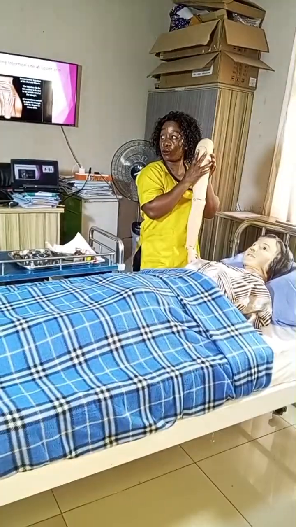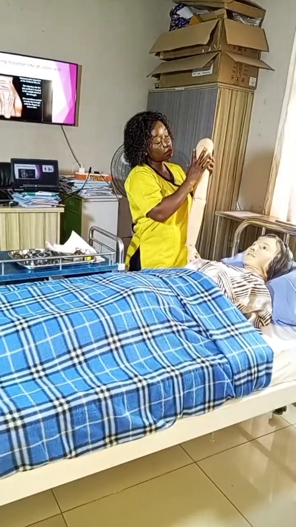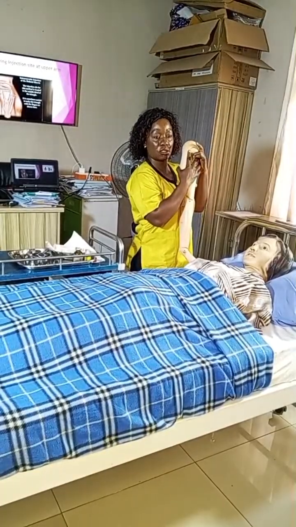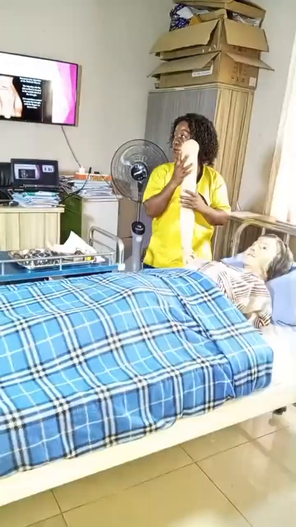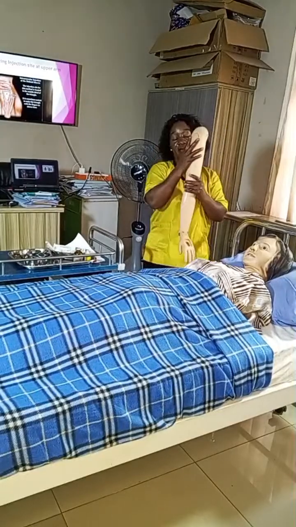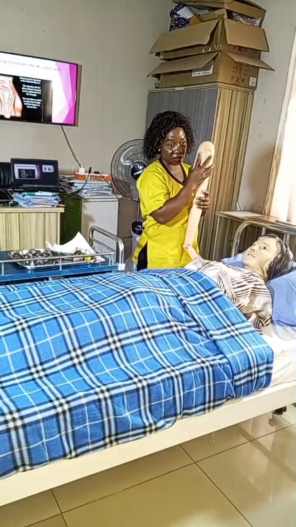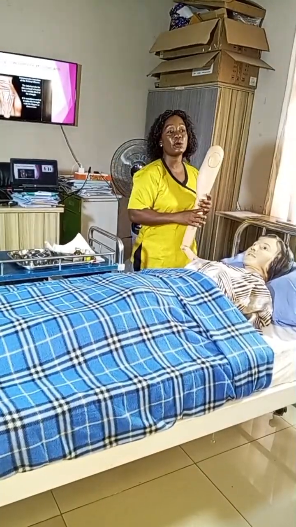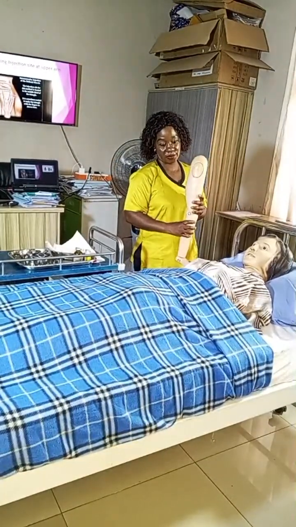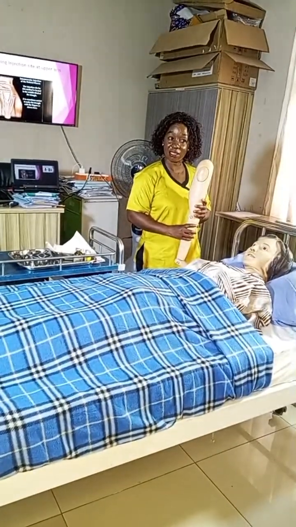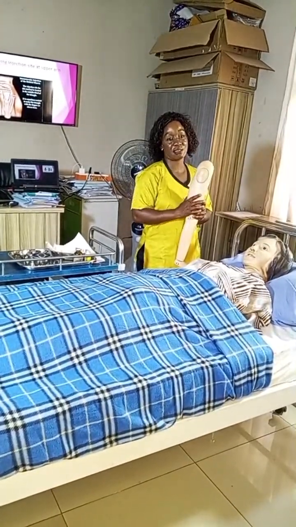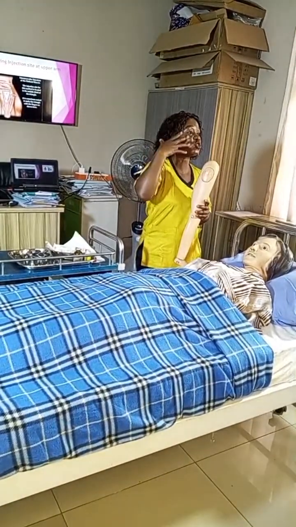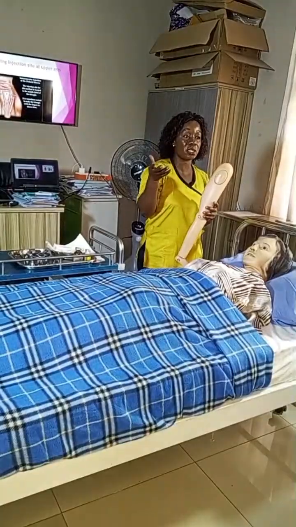Place it this way and then you administer the medication. Any question on the intramuscular deltoid muscle? I'm trying to give you this theory so that you have knowledge when we start the procedure itself.